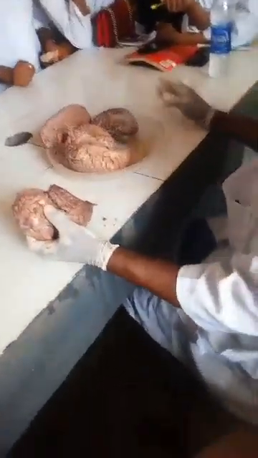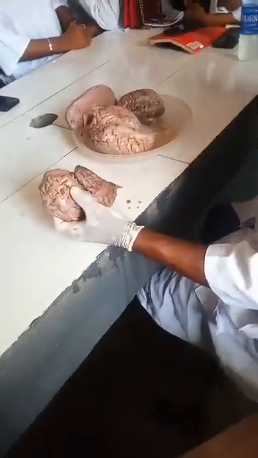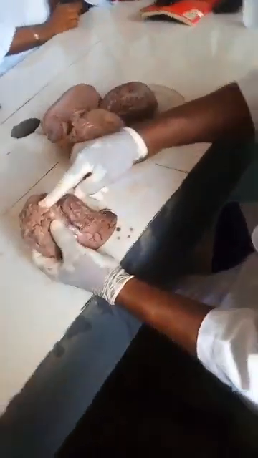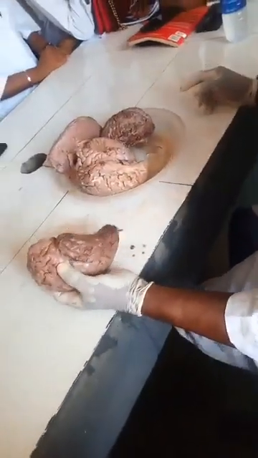So the frontal lobe on the orbital surface has how many gyri? 5. Rectus gyrus, anterior orbital, posterior orbital, medial orbital, and lateral orbital.